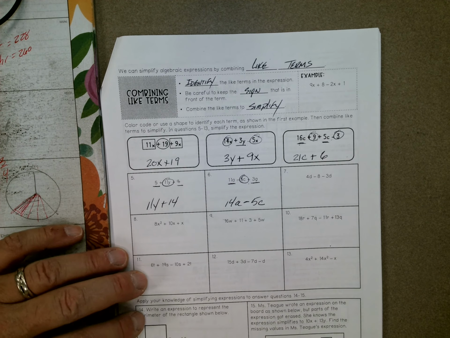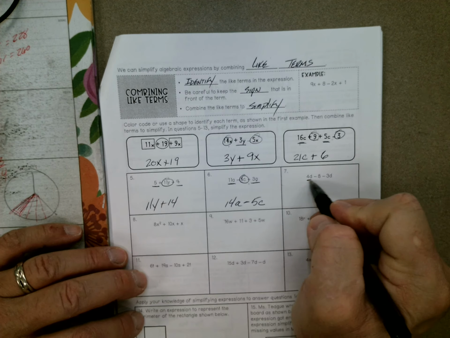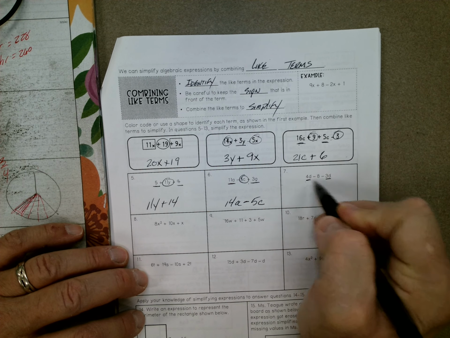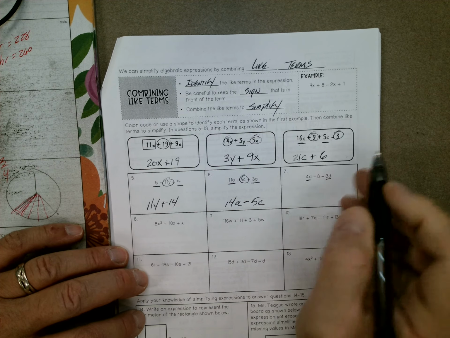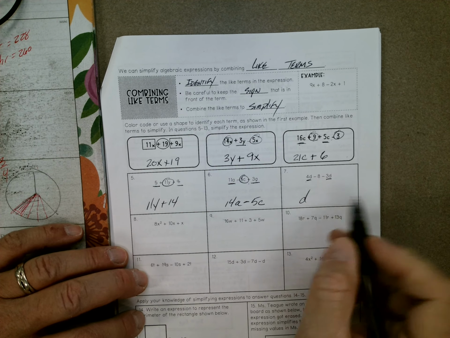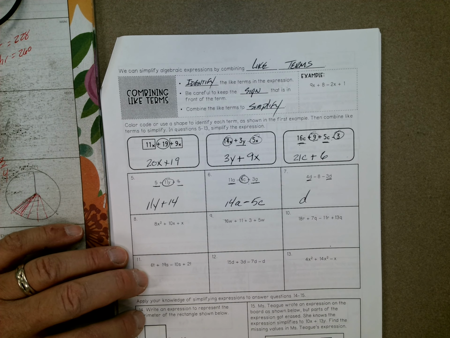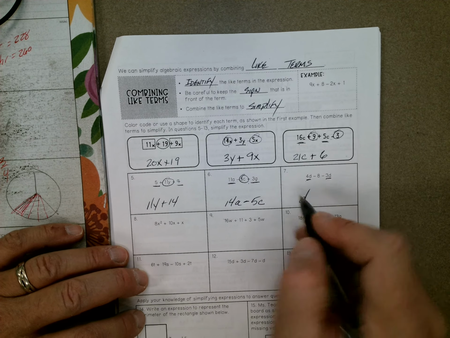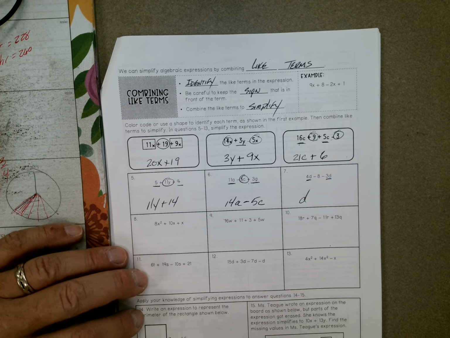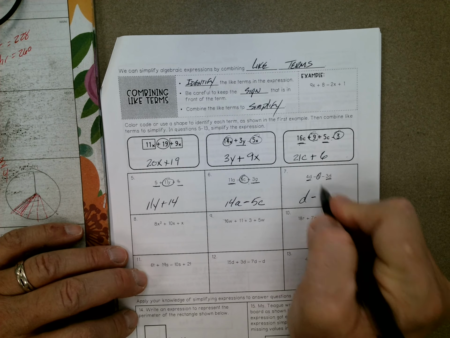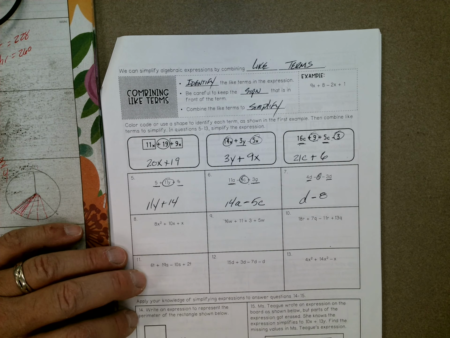Next up, 4d minus 3d. Ooh, 4 minus 3 is 1d, or just d. It's given, it's inferred that there's a 1 in front of that, so we don't need to write it. Is it wrong if I write the 1d? Well, no, but still, we want to write it the best way. So it's d minus 8.